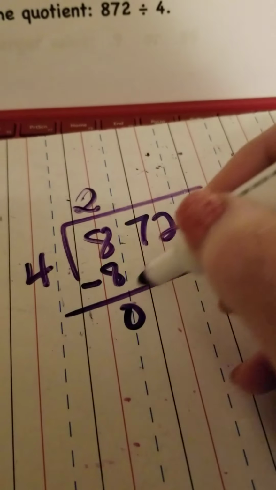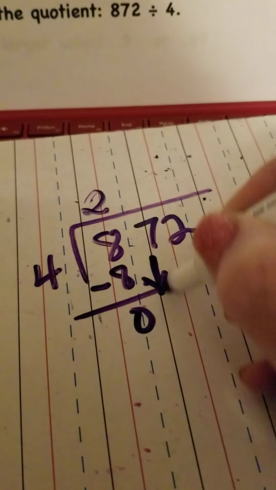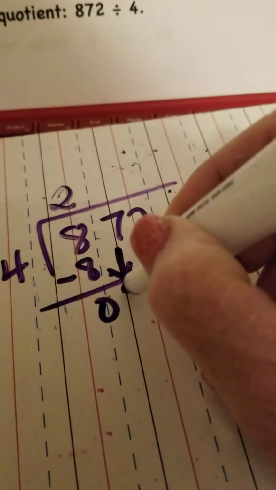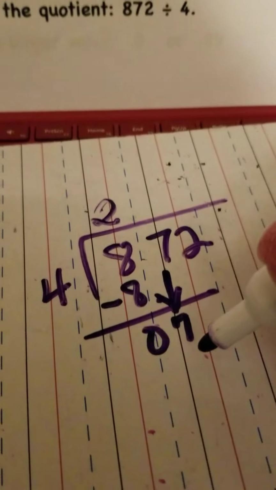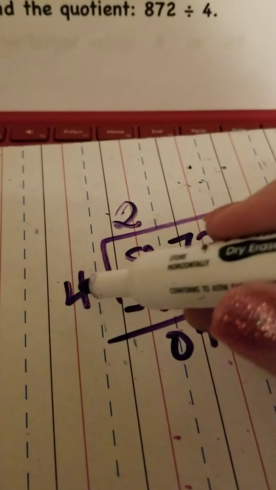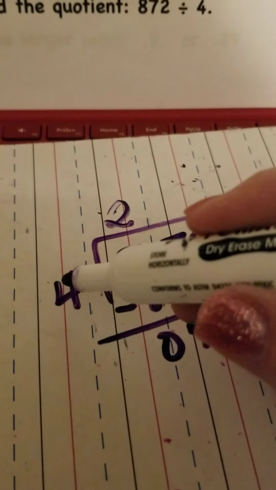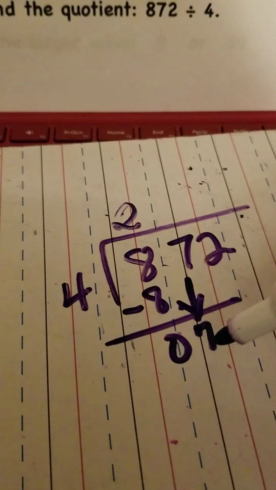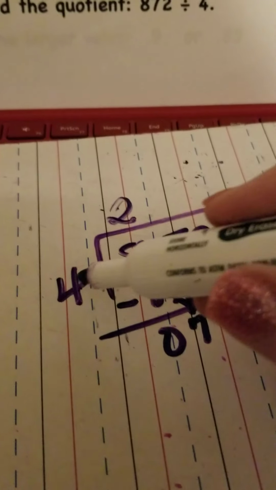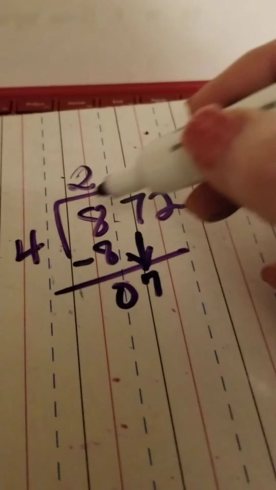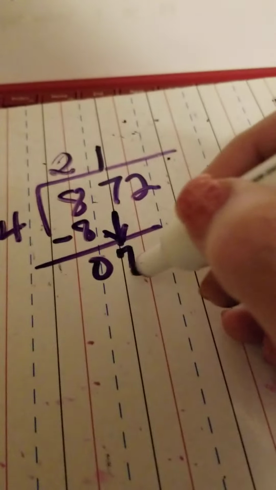Okay, you can't do 4 into 0. Bring down. You don't have to do these arrows. It's just to help you. Bring down and repeat. Can 4 go into 7? Well, yes, but 4 times 2 is 8. That's too many. You can't go over this amount. So you have to get as close as you can without going over. What is 4 times 1? It is 4.